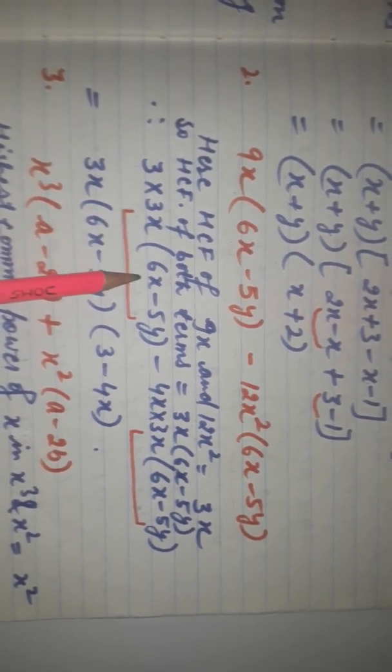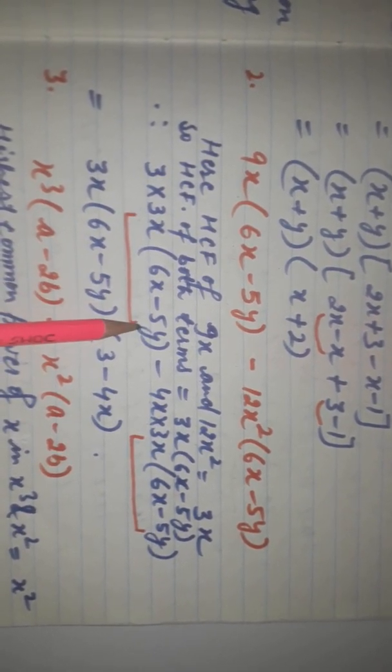So in this case, 3x into (6x minus 5y) is the common factor between these two terms. When we take this out, we will get 3 as it is, minus sign, and then 4x. So this is the factorized form of the given algebraic expression.